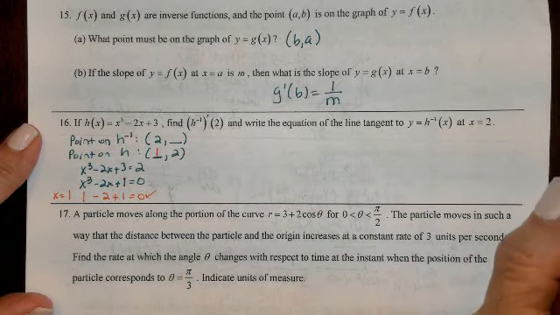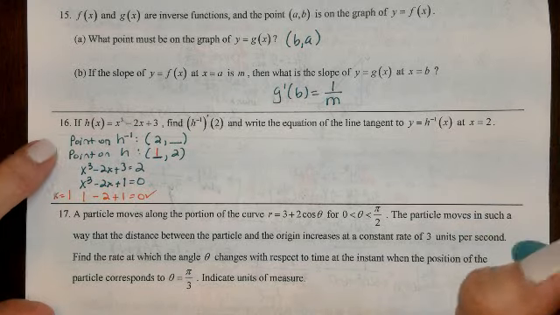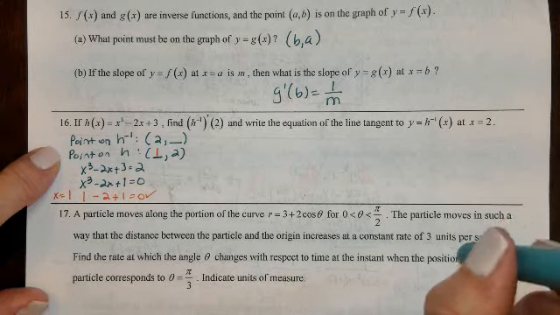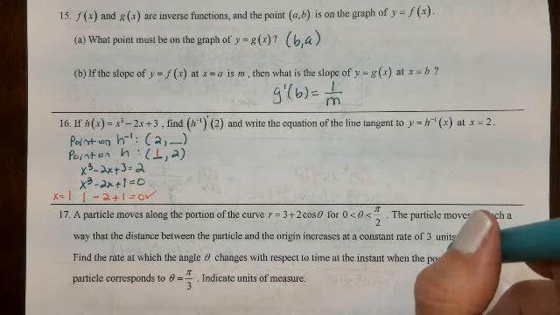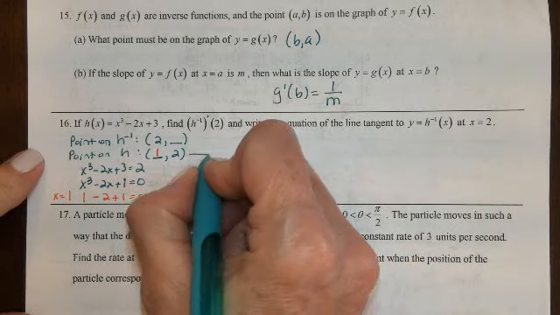I don't like having to guess and check, but I know from working enough of these AP problems, they're usually easy enough. You don't have to go through all of the work that you went through in pre-cal to find that 0. Okay? Just guess and check. All right.